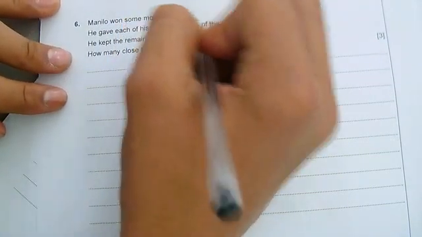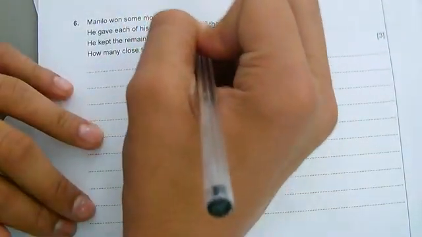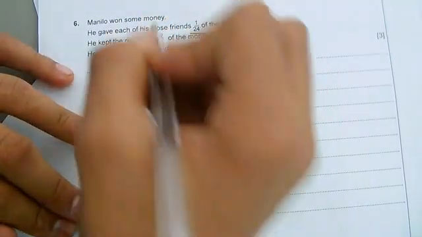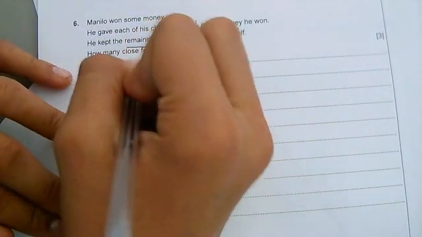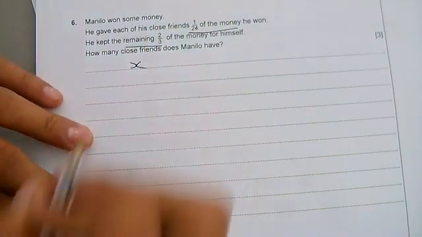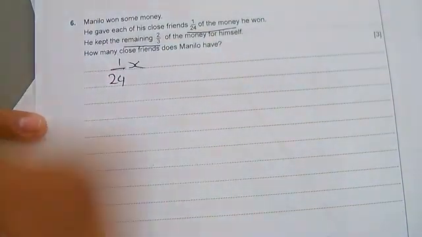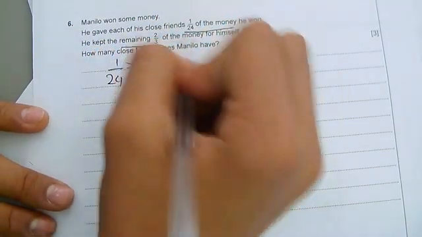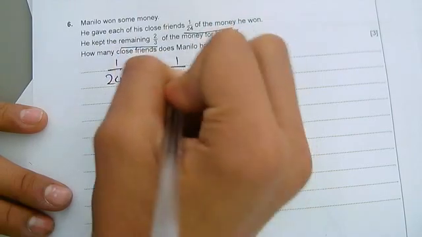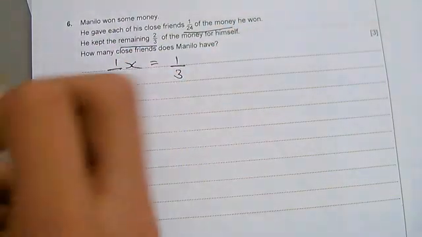So it tells us that his friends won 1/24 of the money, and after they all took it, 2/3 remained. So whatever the money was, we'll just name that x, and his friends took 1/24 of the money. So the money which he had left was 2/3. So the money which his friends took was 1/3. If you get that. Yeah.